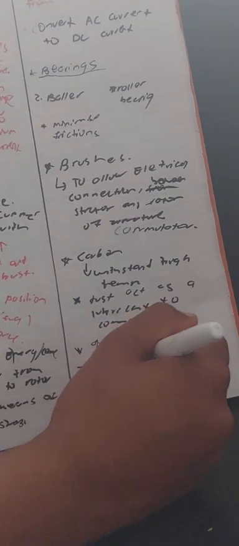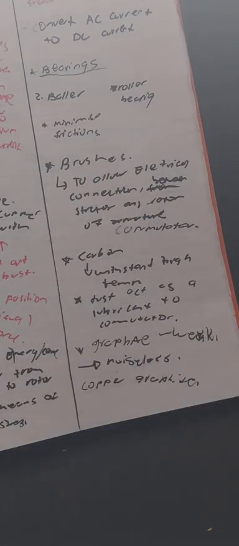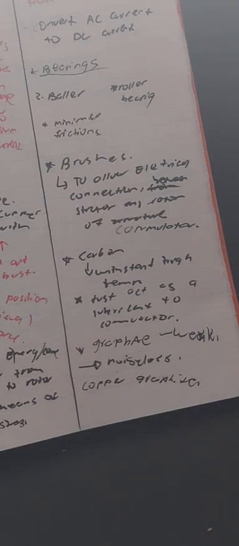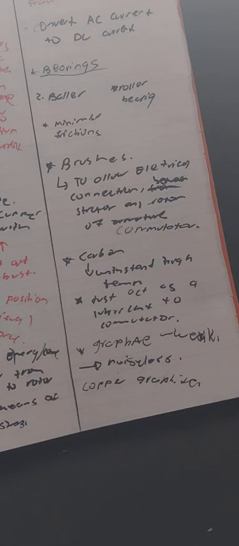So that it can transport large electricity or large current. For transportation of larger current, or you can say it can carry large current, and it is also noiseless because it is graphite.